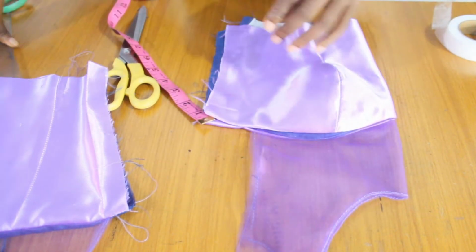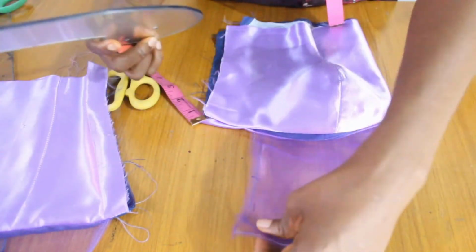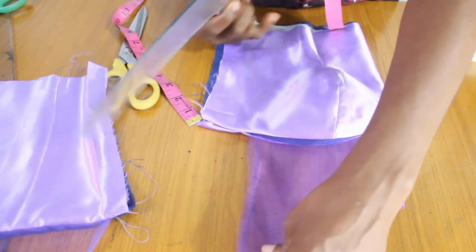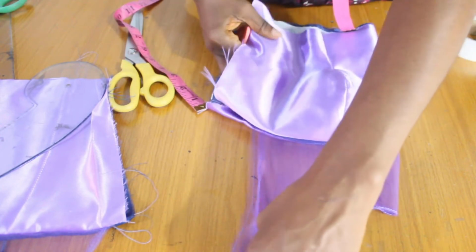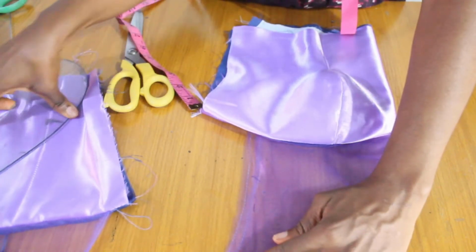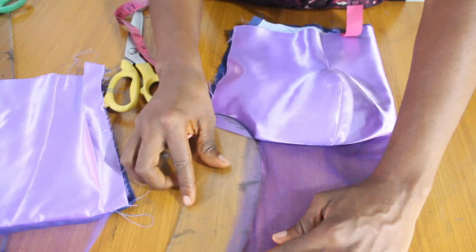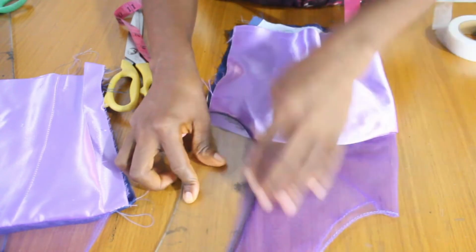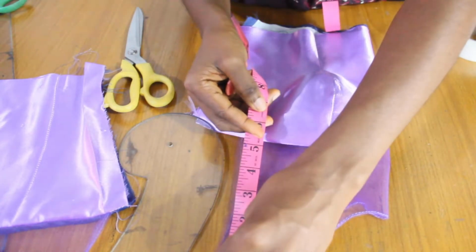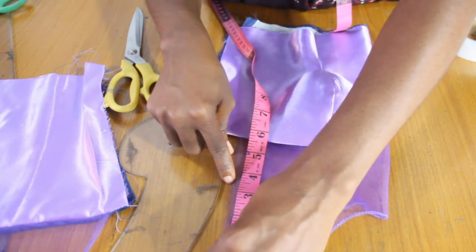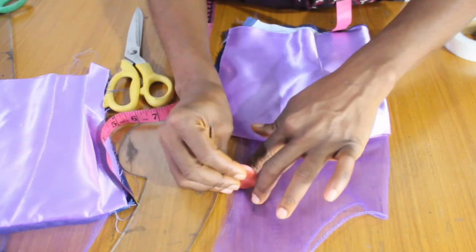So what I need to do is just take this one, but of course I can use my free hand. And what I just need to do is this, you know, like when you're getting the ½ inch that I'm supposed to remove, you divide it. It's supposed to be from here.